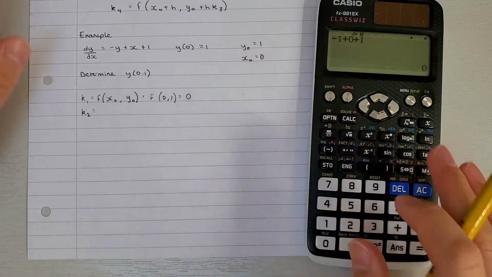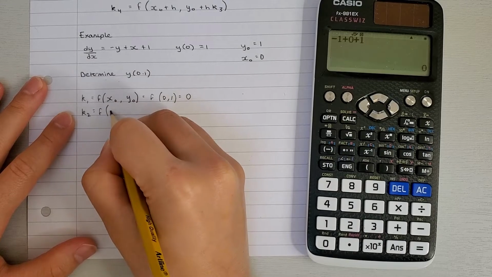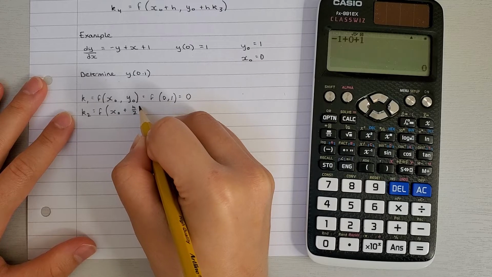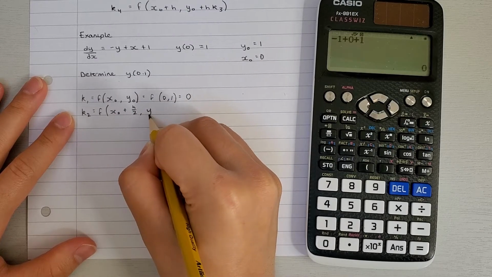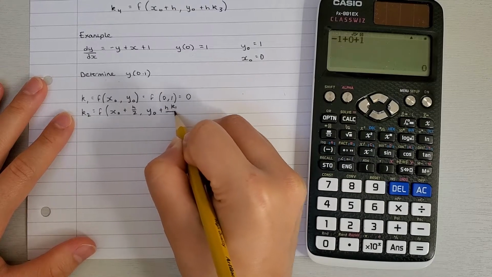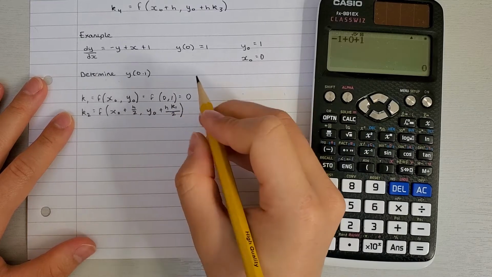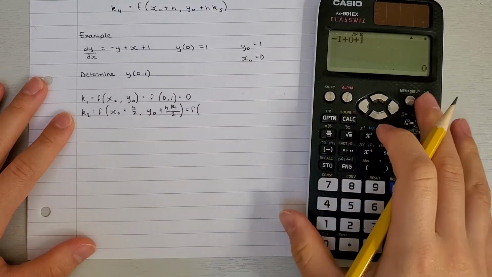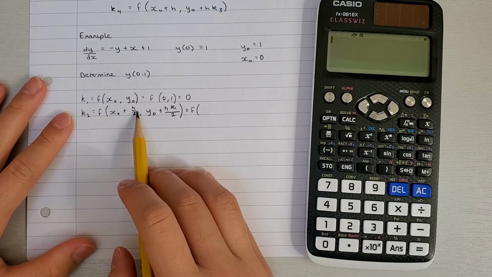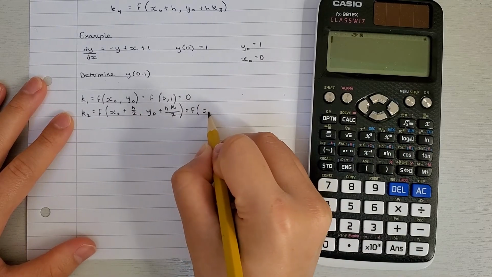To work out k2, the formula is the initial x plus h over 2, which is the step size. Then we also have the initial y plus h multiplied by k1, divided by 2. So when we calculate that, the initial x is 0 plus 0.1, because our step size is 0.1. 0.1 over 2 is 0.05.